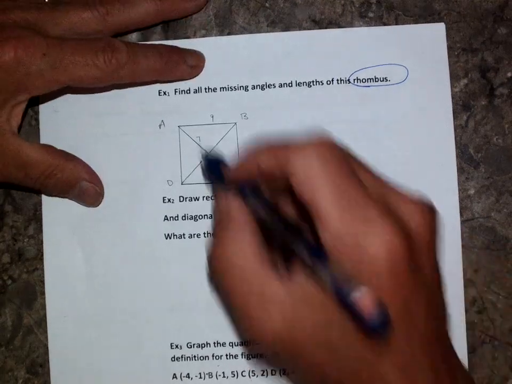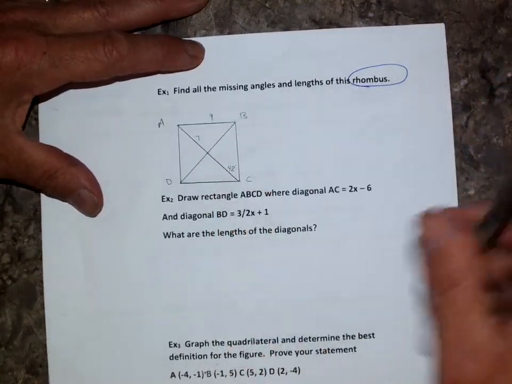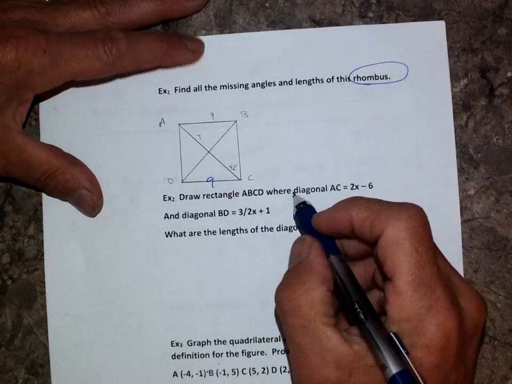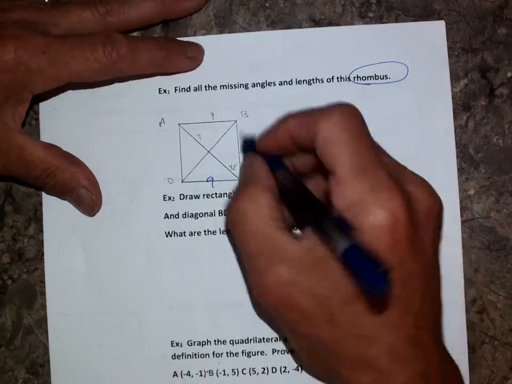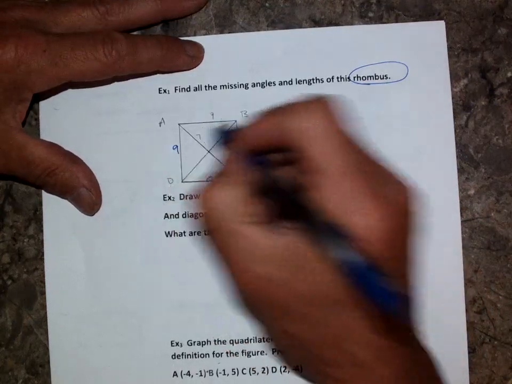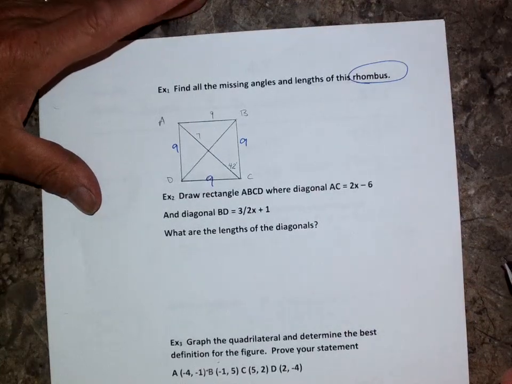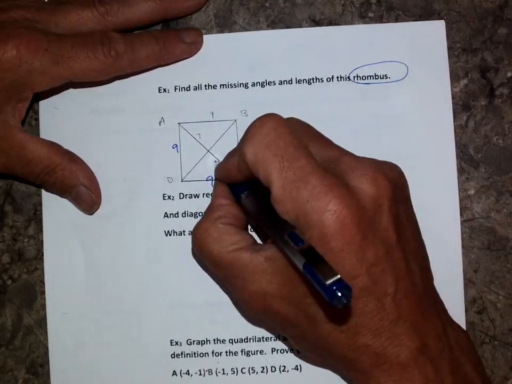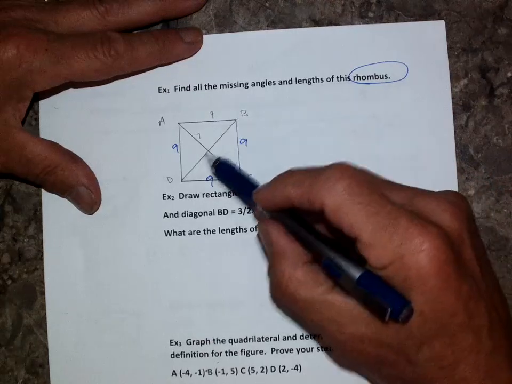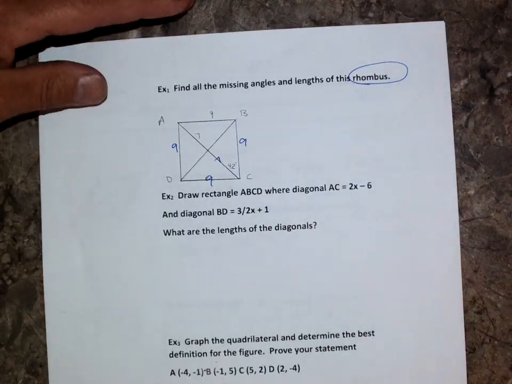So let's see what I know. If that's 9, that's a rhombus, right? If that's 9, this side's 9. It's a rhombus, so that means this side's 9 and this side's also 9. Diagonals bisect each other, so if this diagonal is 7, this one here is 7. We don't know anything about these other diagonals, so we need more information, but that's okay.